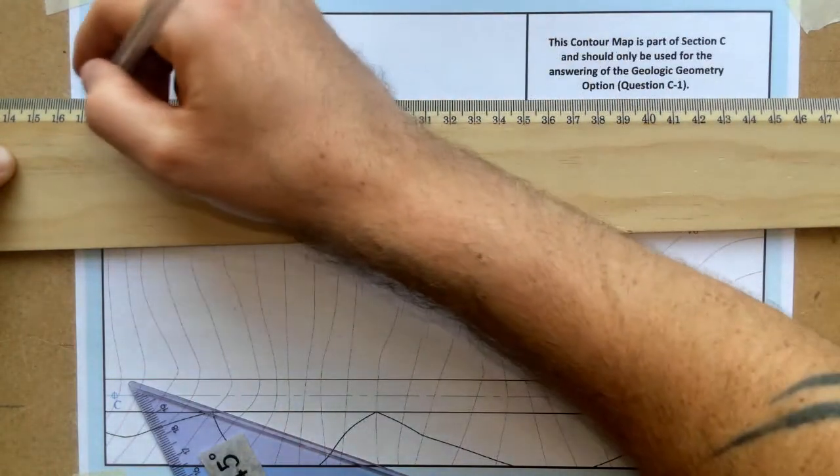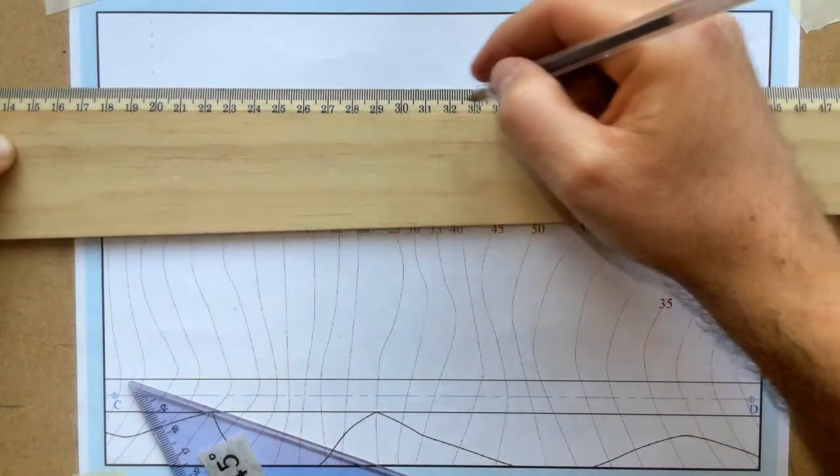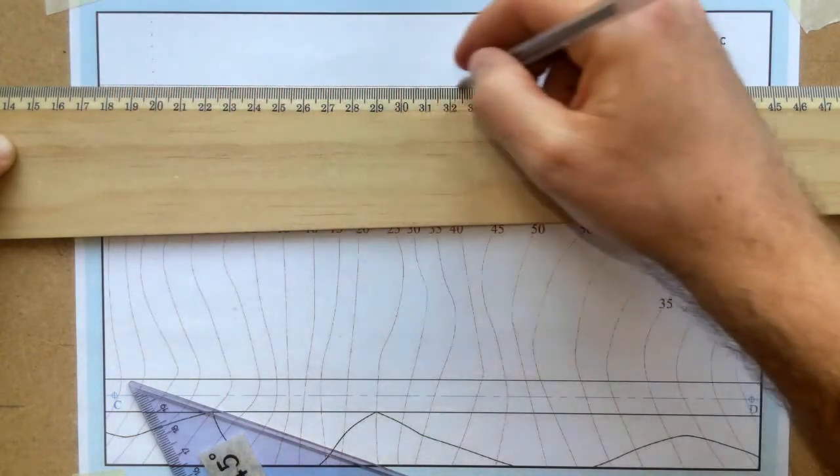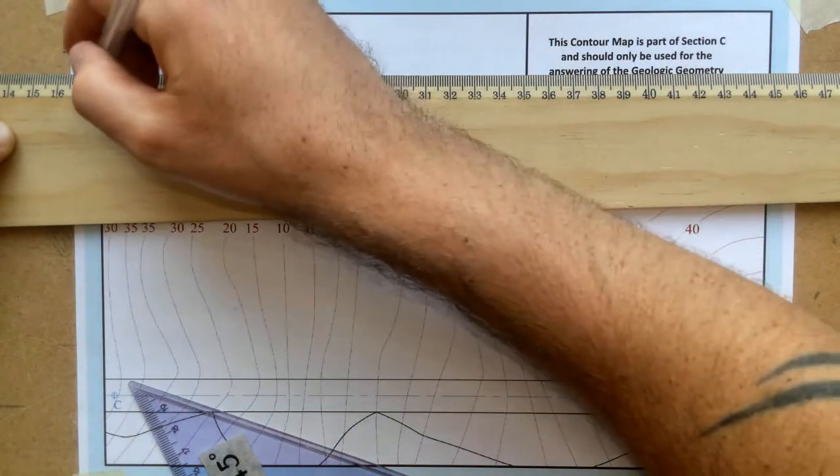Obviously on the day you'll be using a 2H pencil, which is a lot lighter than what I'm using, biros here. Just for demonstration purposes, I find it comes up better on the camera.